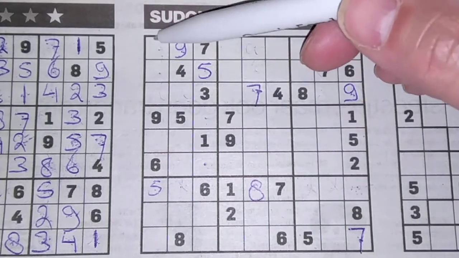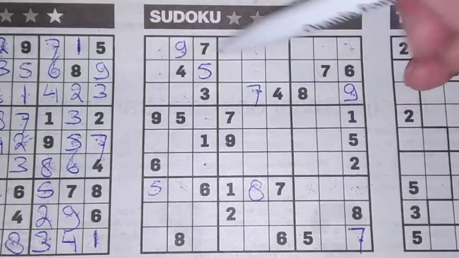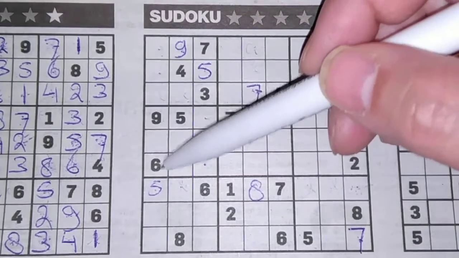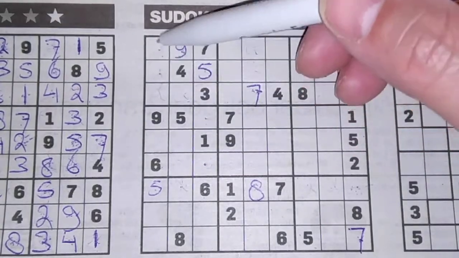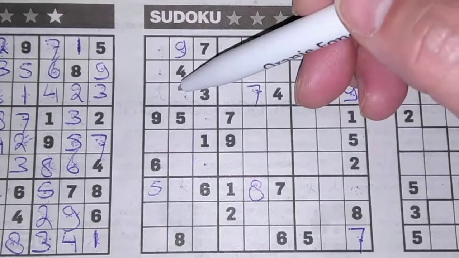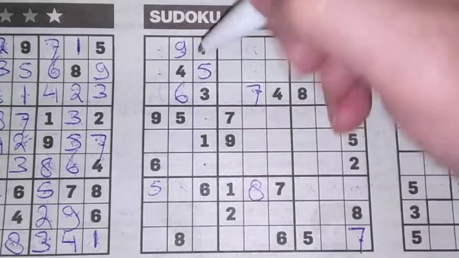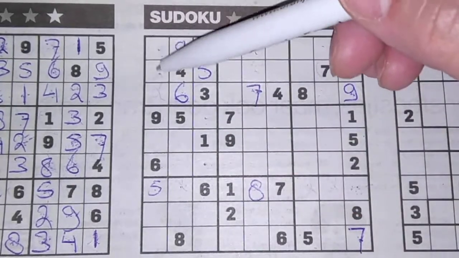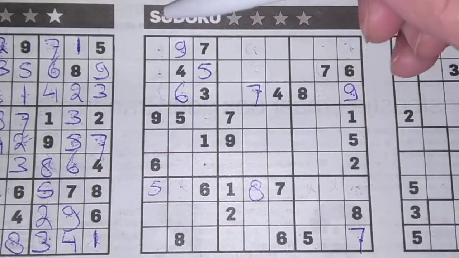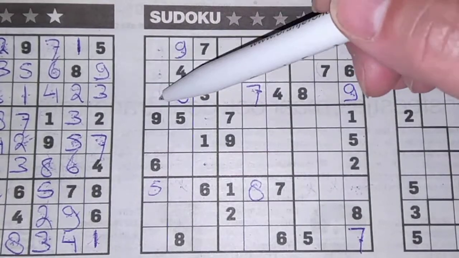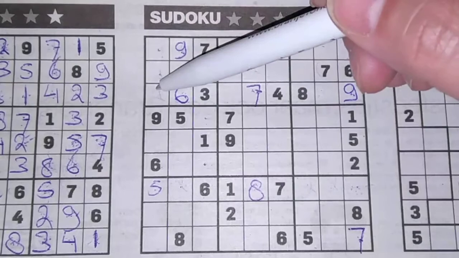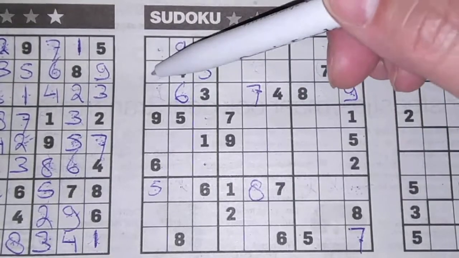The 6 is also missing in this big square. We have a 6 here, so no 6 in these 3 boxes. So 1 box left for the 6, should be here. So we have here the 8, the 1, and the 2. Remember that? 8, 1, and a 2.